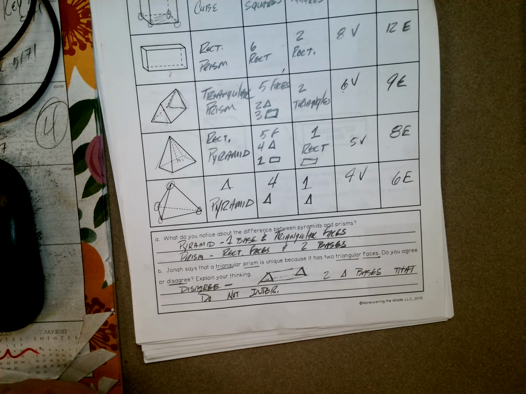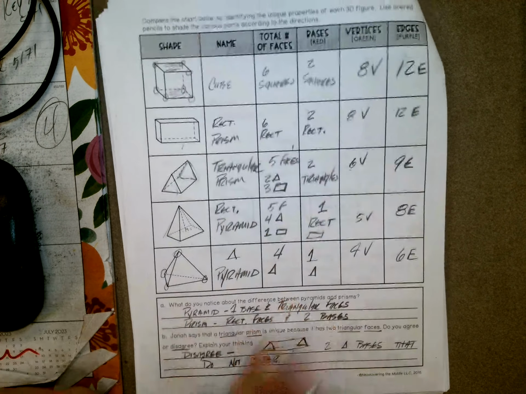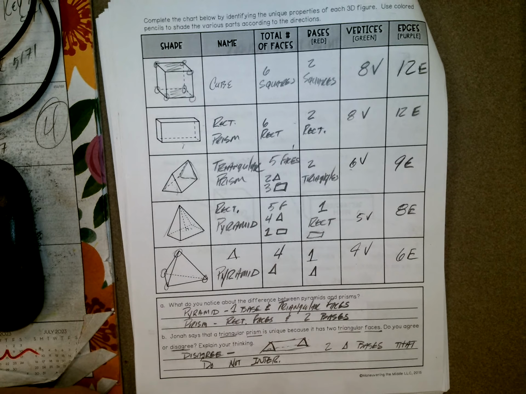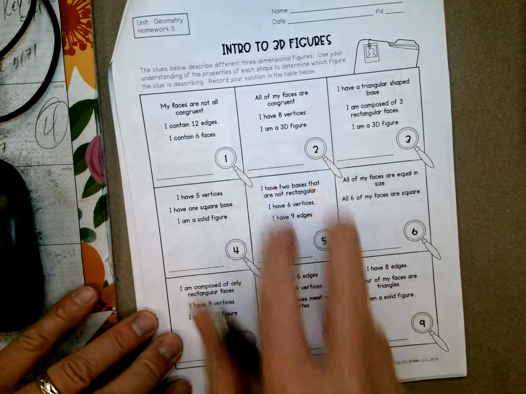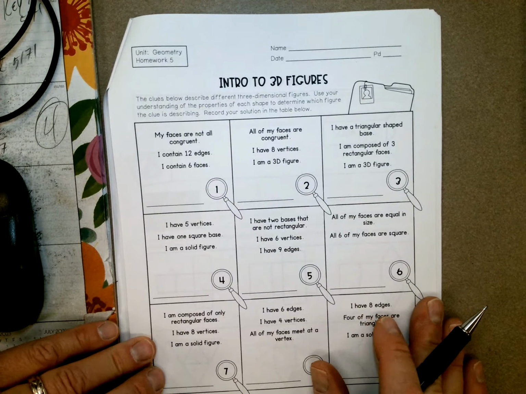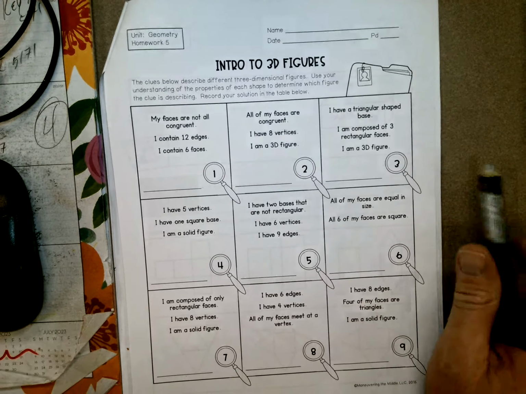Okay, a lot of vocab today. Wow. So anyway, what I want you to do is go ahead and flip the page and go through this intro to 3D figures. So we're just kind of starting over after our quiz.